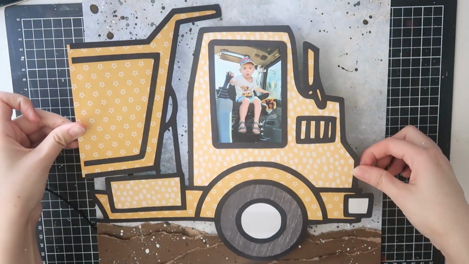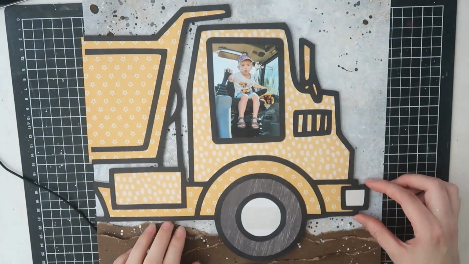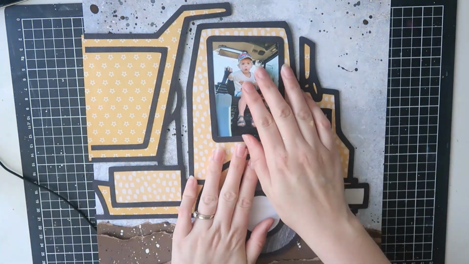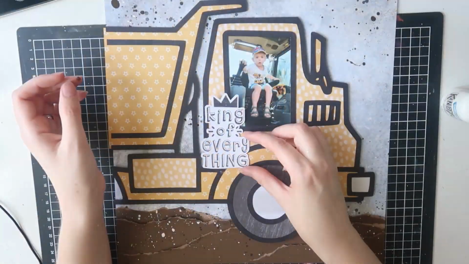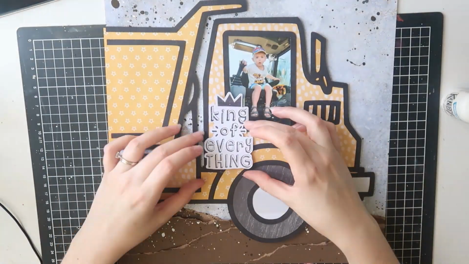And yep, there we go, skip 2. I've just added some double-sided tape and some wet glue, a combination of both, all over the back of that cut file, on the back of the foam, and just pop that down. And now I'm going to go ahead and embellish.